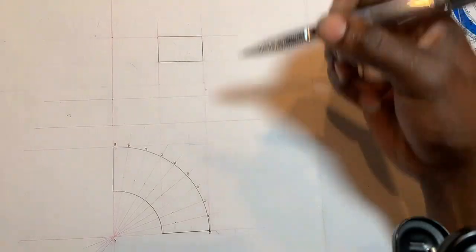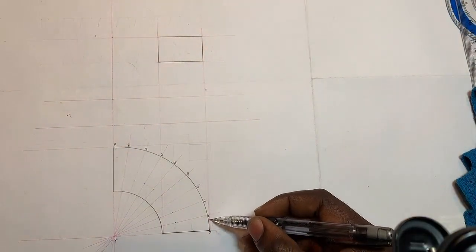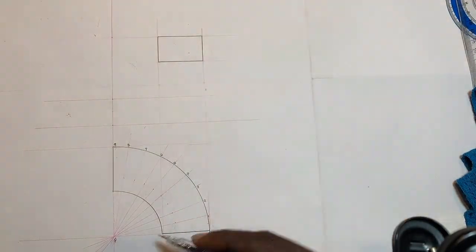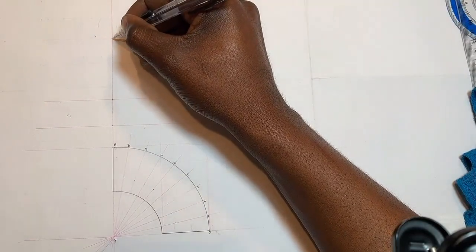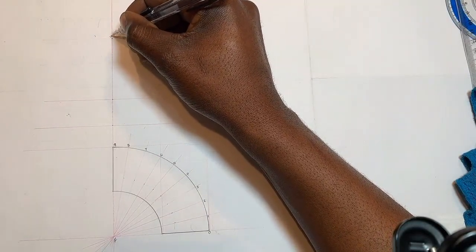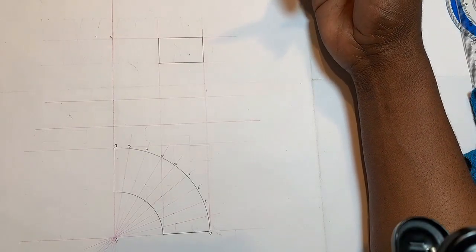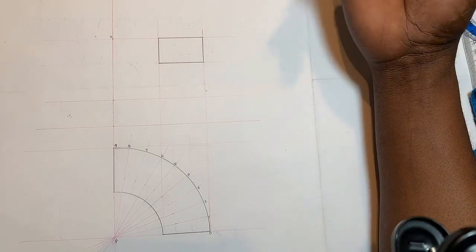You understand? So if this is my 0, that goes and must intersect with the 0. So I can begin to say I have a point 0 there, whereby I am now plotting it in my front view.